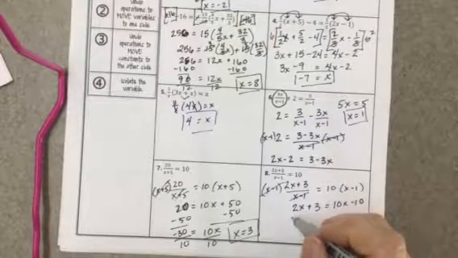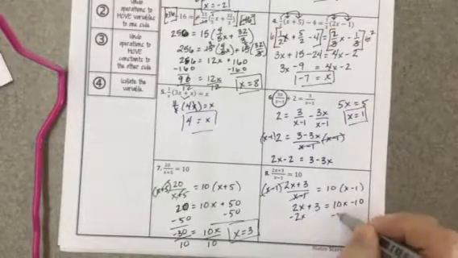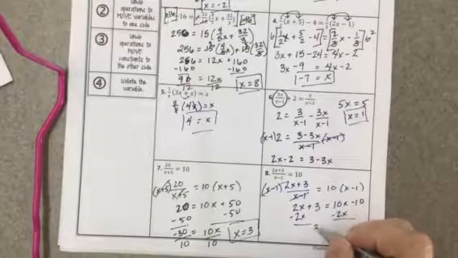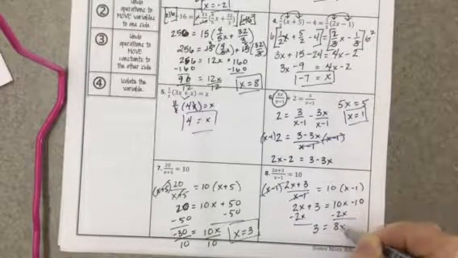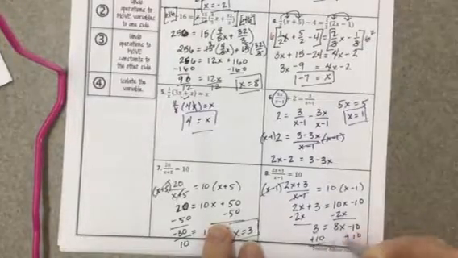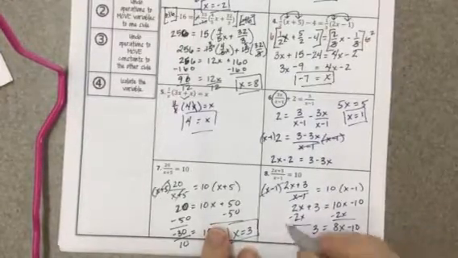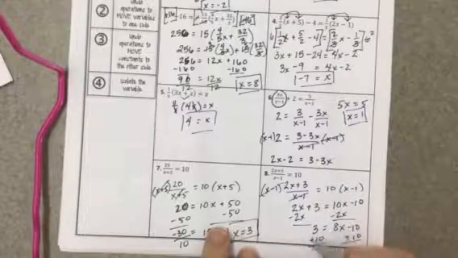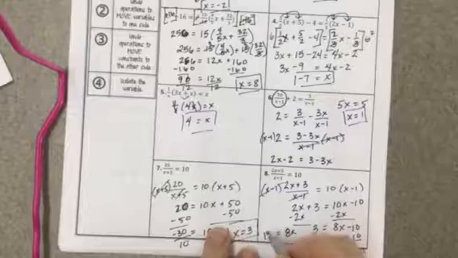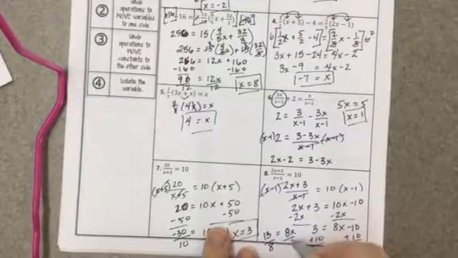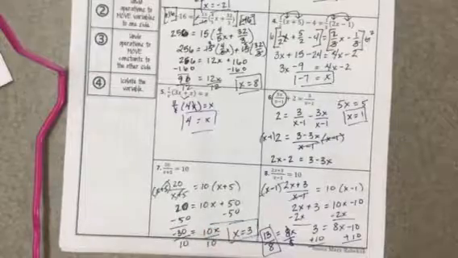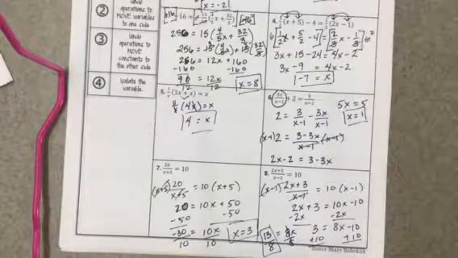Now I'm going to go ahead and subtract 2x, and I have 3 is equal to 8x minus 10. Add 10. I have 8x is equal to 13, and when I divide by 8, I'm left with 13 over 8 as my final answer.